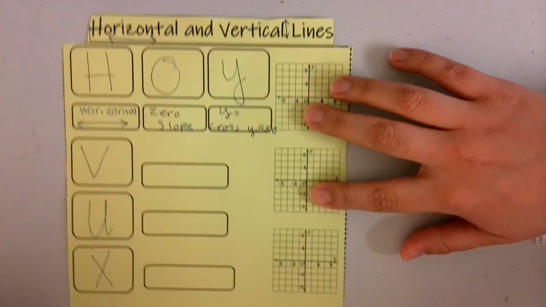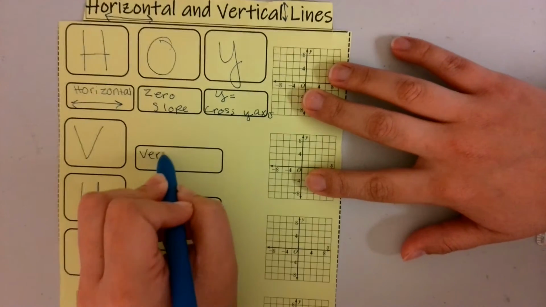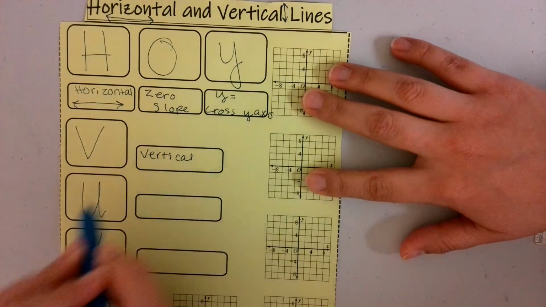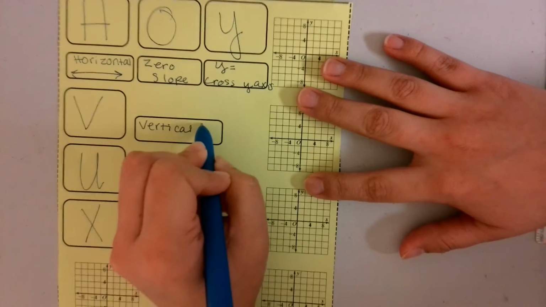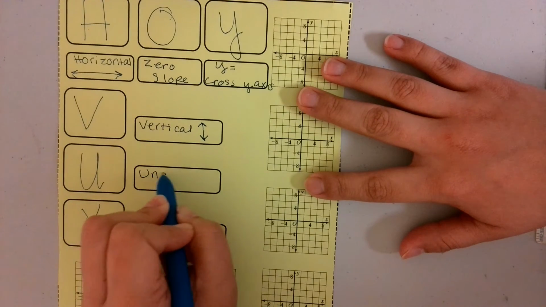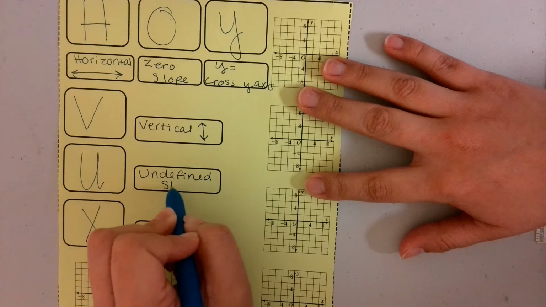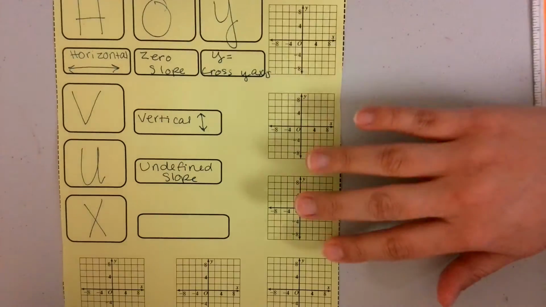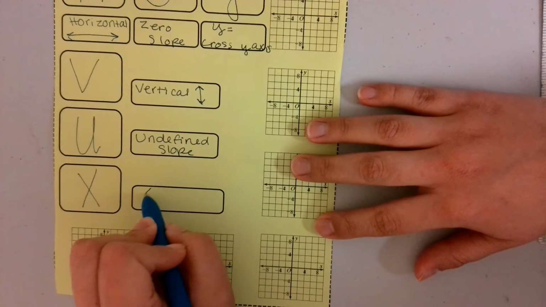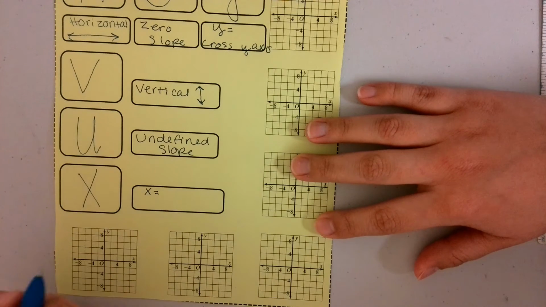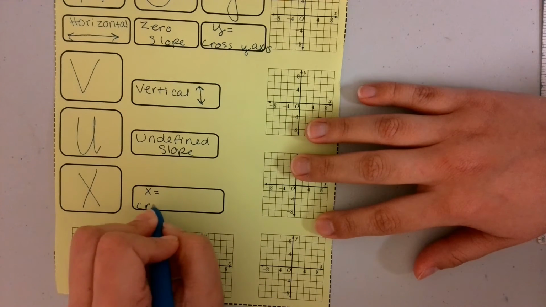Now all vertical lines, up and down, have an undefined slope and their equations are actually going to be x equals. They cross the x-axis.